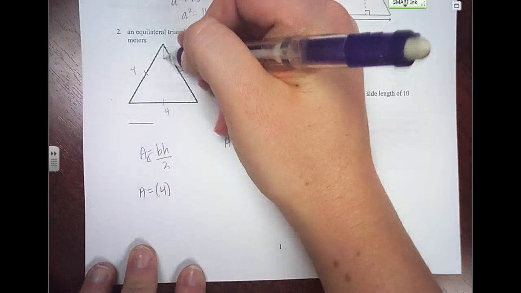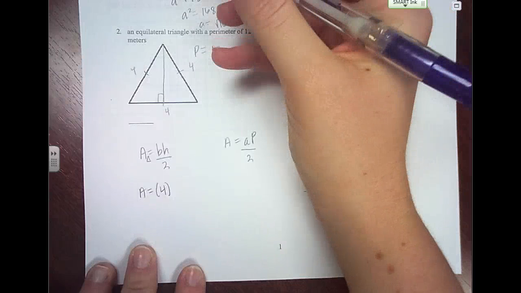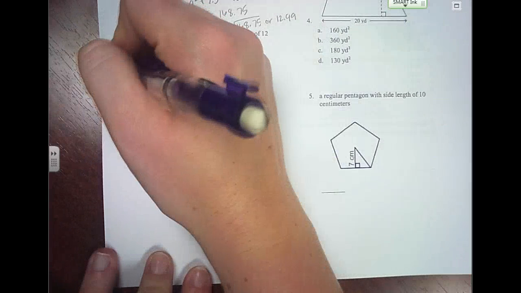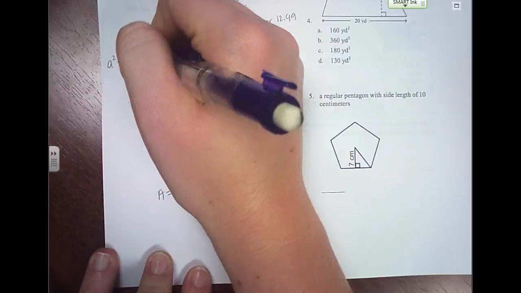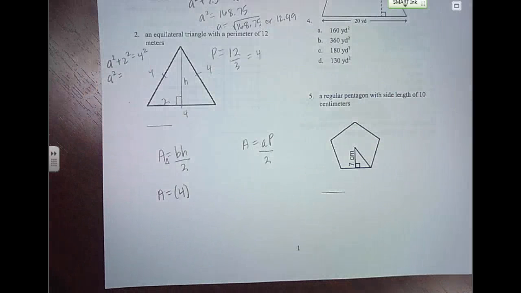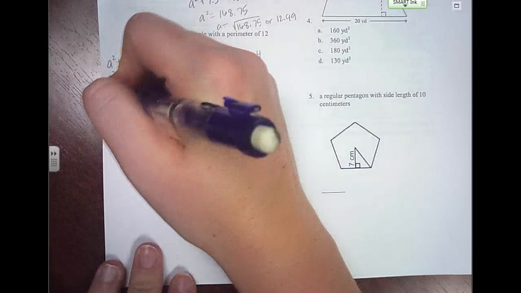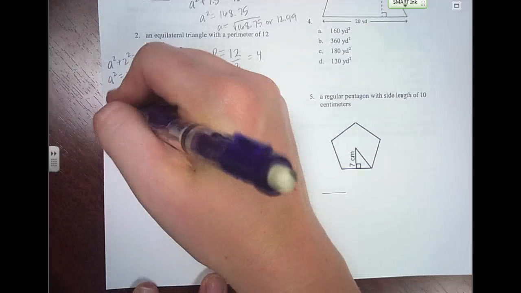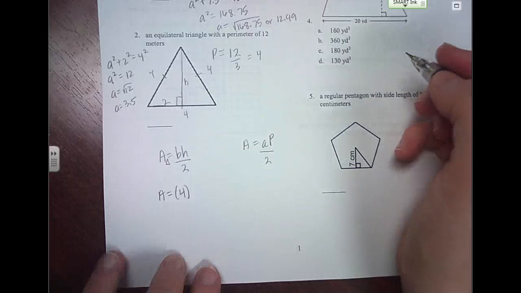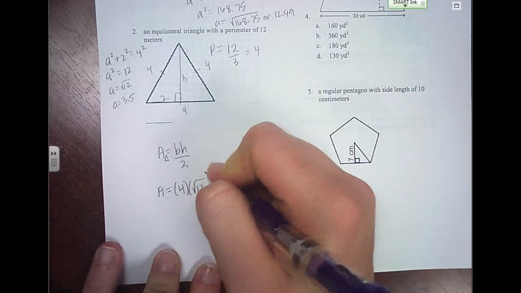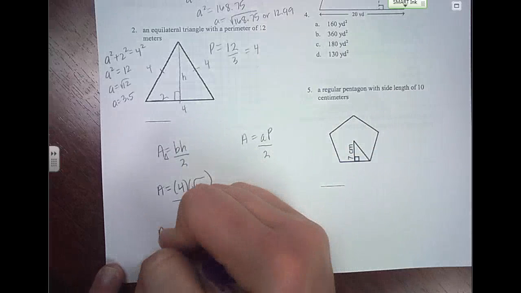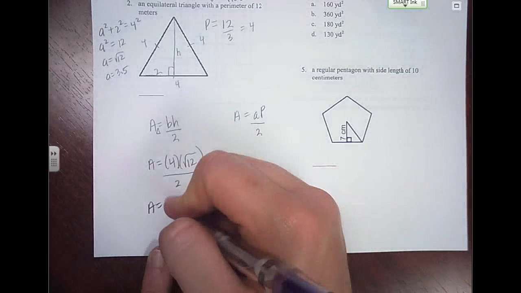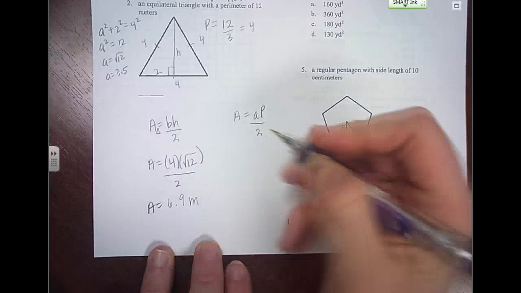So if I'm doing this one, I have area equals, the base is 4 times the height. Okay, so the height goes from the top down to this bottom part. So I need to find the height, and I split this, so that's 2. So we'll use Pythagorean theorem. A squared plus 2 squared equals 4 squared. So a squared equals 12. So a equals square root of 12. Go ahead and put that in your calculator, which would be 3.5. Okay, so that's our height. I'm going to leave it as square root of 12 for now and divide by 2. So area equals 4 times the square root of 12 divided by 2, 6.9 meters.